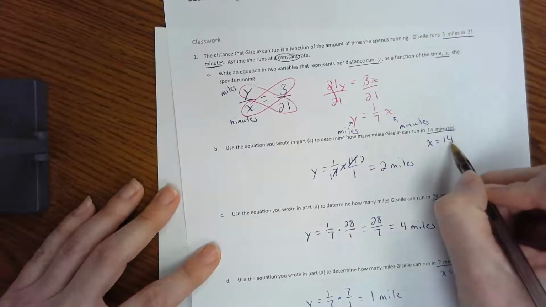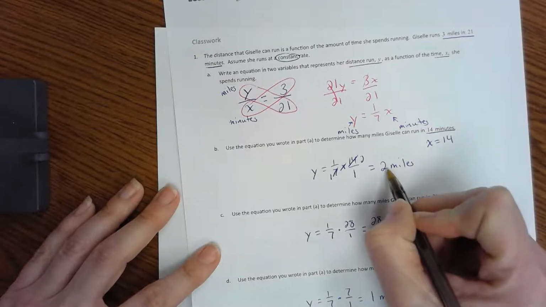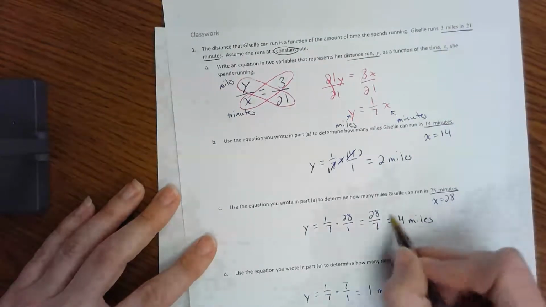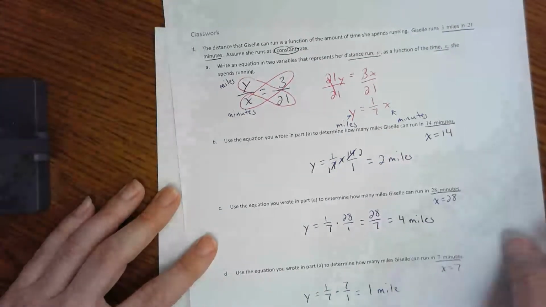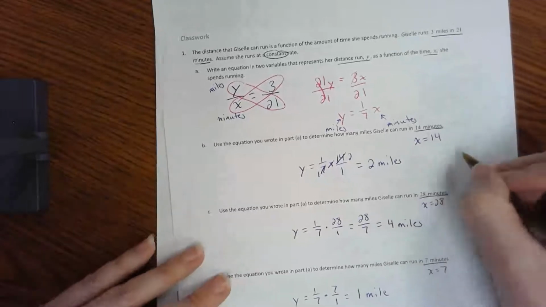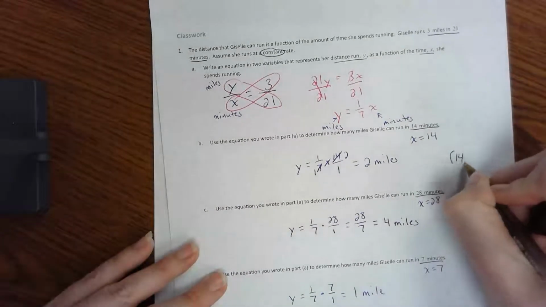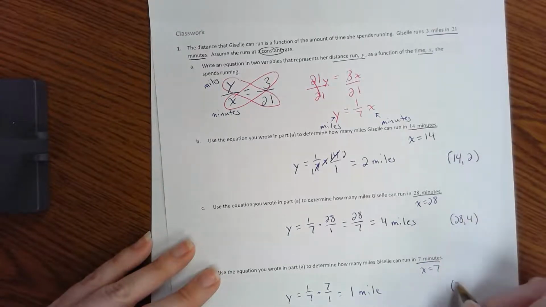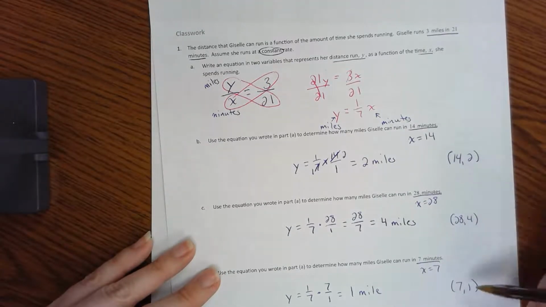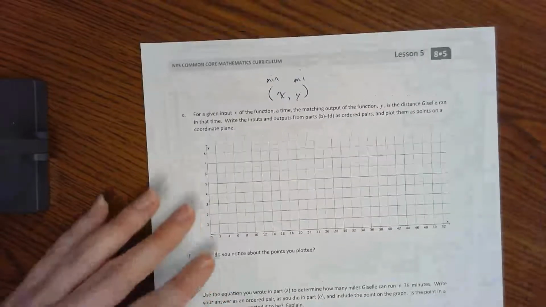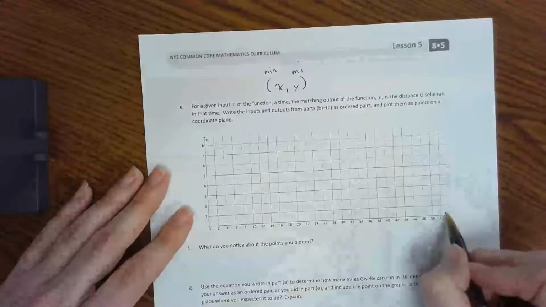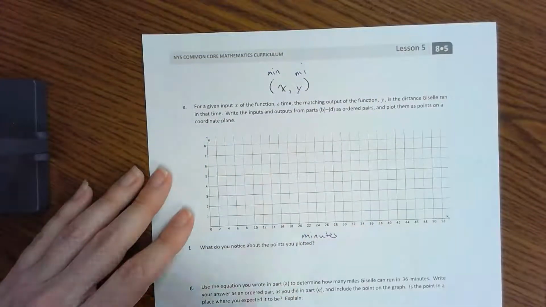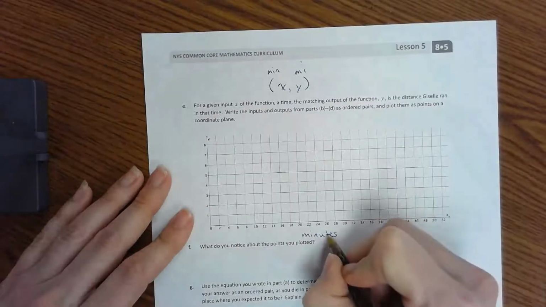So it says write the inputs and outputs from part B through D. Well, if we look here, our inputs, remember, are our x values. So I inputted 14, and when I inputted that into the function, I got out 2 miles. When I inputted 28, I got my output of 4. So we're going to take these points here, 14, 2, 28, 4, 7, 1, and we're going to put those on our graph.